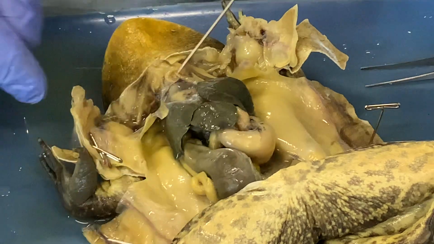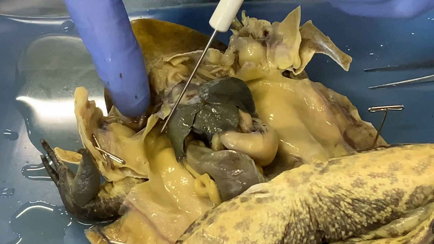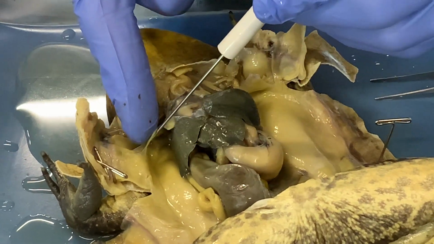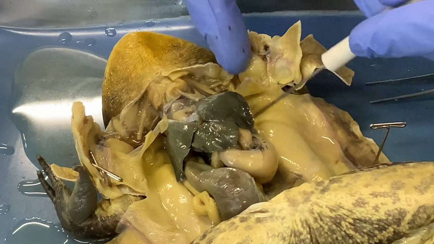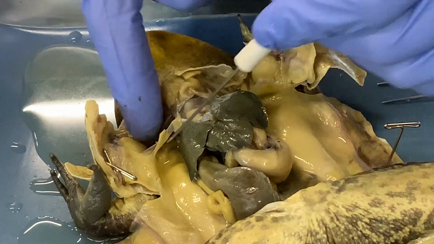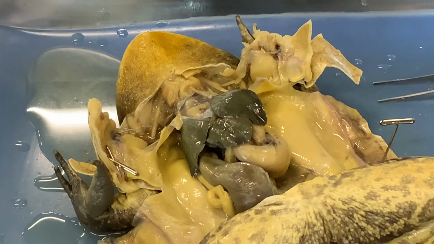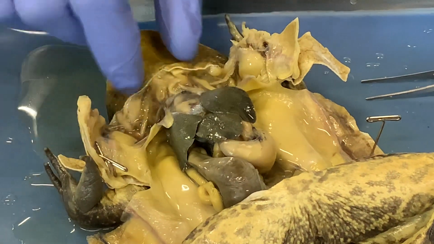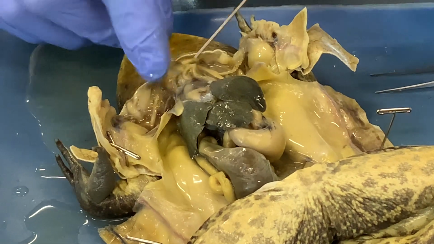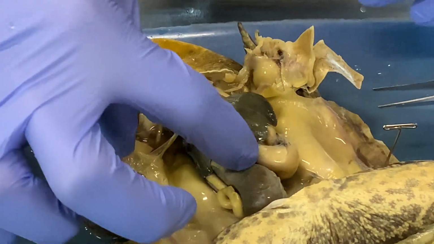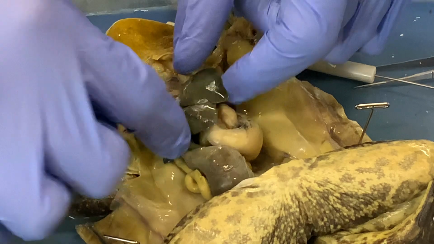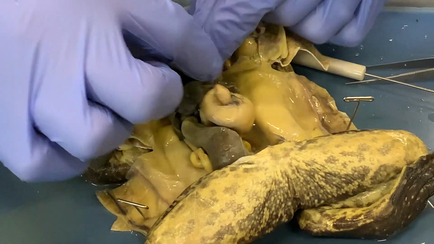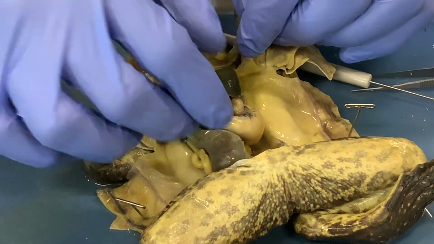And then below that, there's a little remnant of muscle right here that forms the diaphragm, which is the muscle you breathe with, separating the abdominal cavity from the thoracic cavity, which contains the cardiopulmonary system. And then just up against that diaphragm, this next big dark organ is the liver.